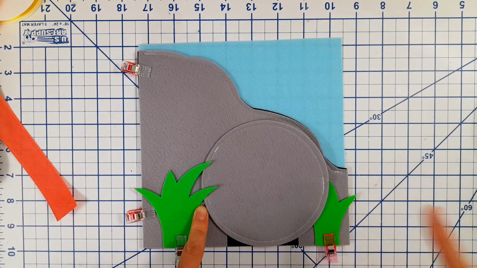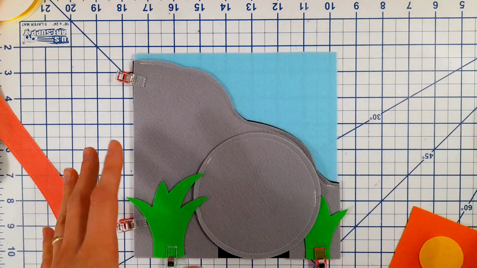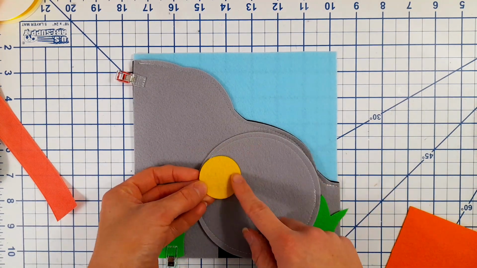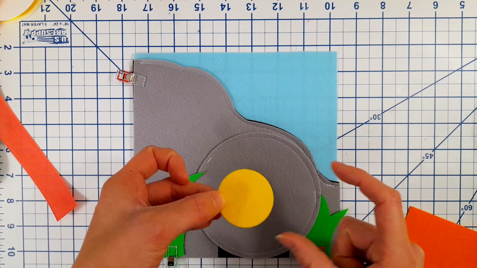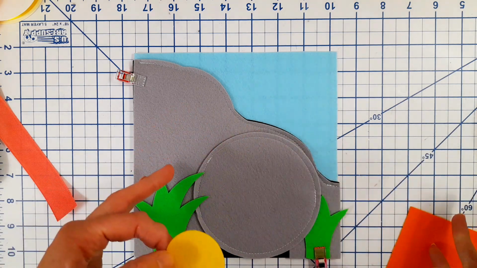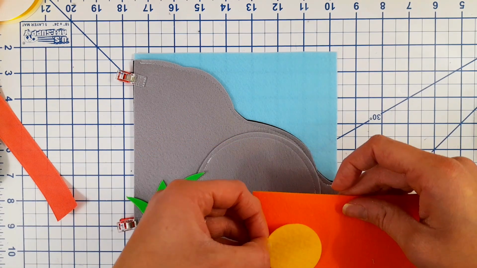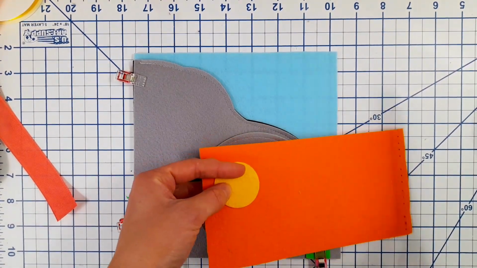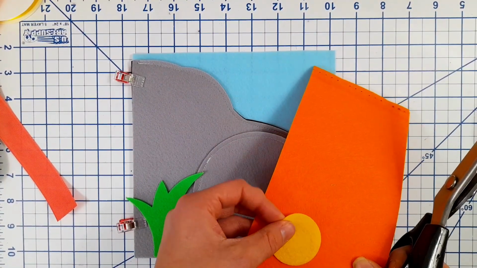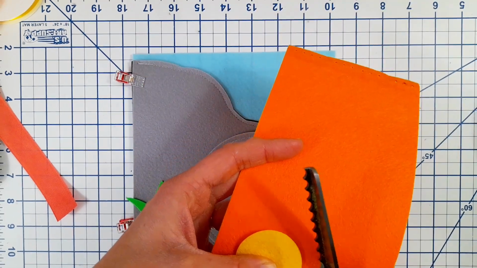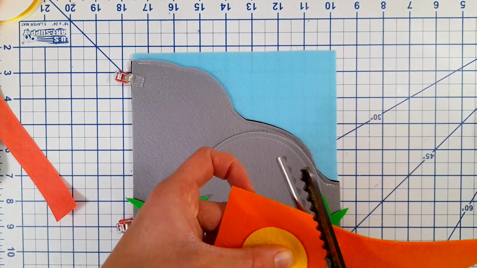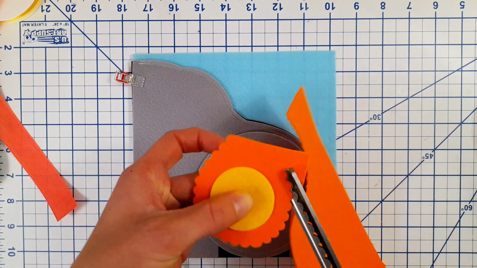The next thing I wanted to do is not something that is actually included in the template, but I always have these little 4 cm circles. I use them in a lot of my activity pages, and I just have them in all sorts of colors all the time. What I'm going to do is get my scalloped edge fabric scissors and a scrap piece of orange fabric, and trim around to create a little sun that I can put in the corner.